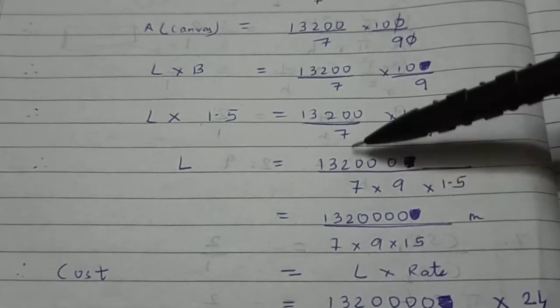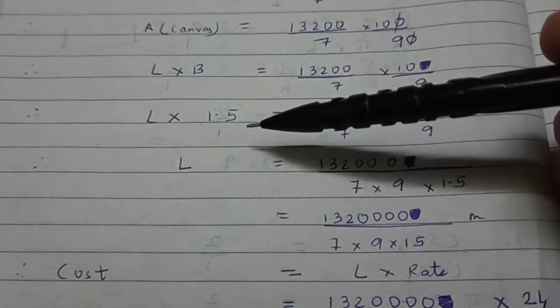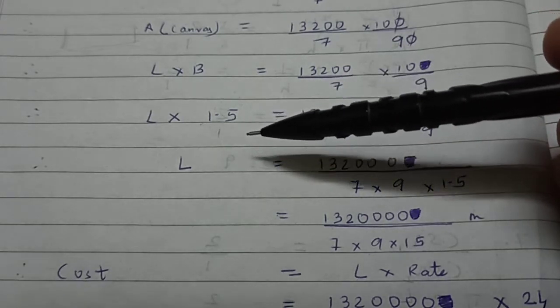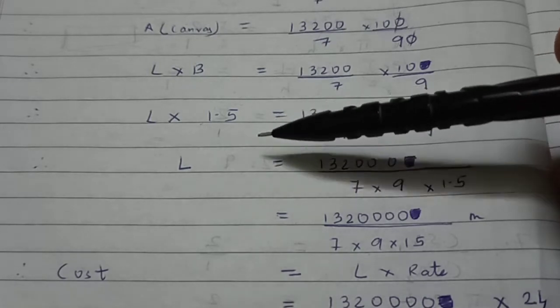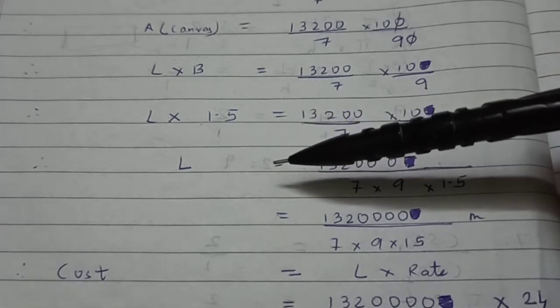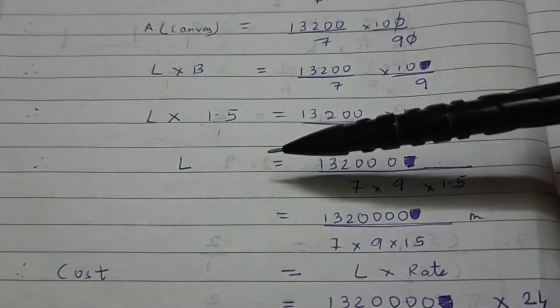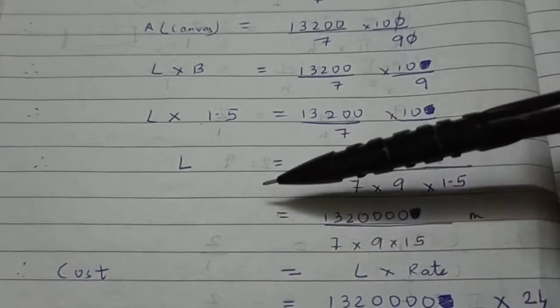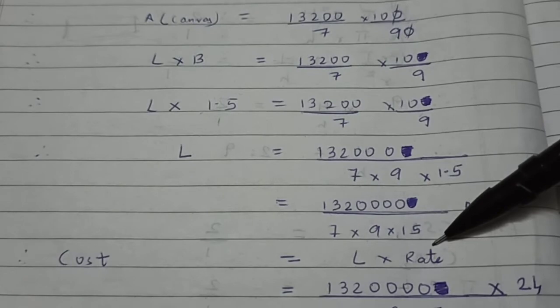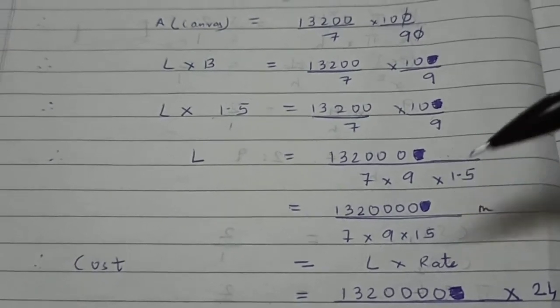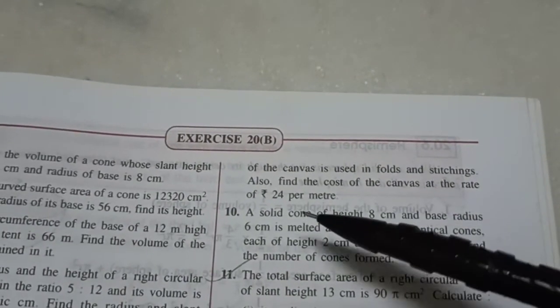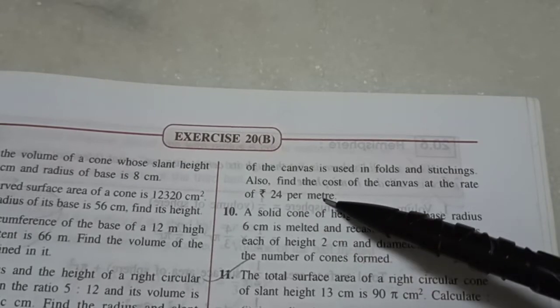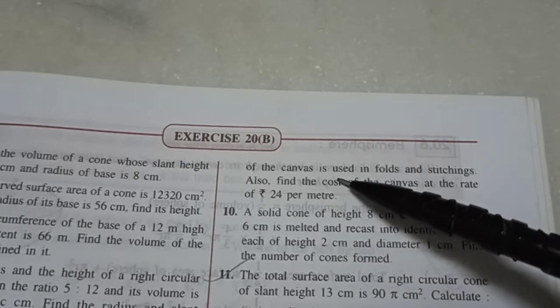Now once we decide the length, which could be anything, let's say it could be 250 meters or something, or in decimal. Now the cost of the canvas can be calculated as the length into the rate. Notice that the rate is given as rupees 24 per meter, not per meter squared or meter cubed.